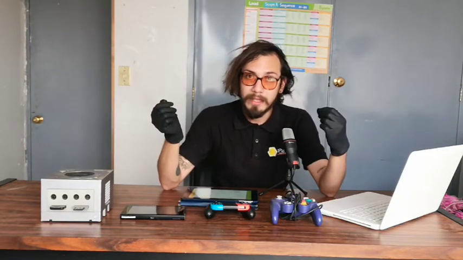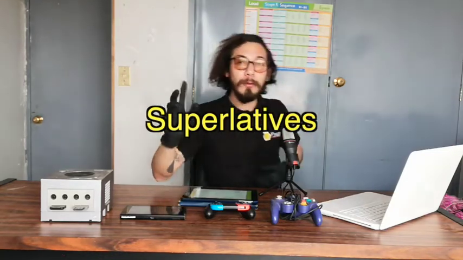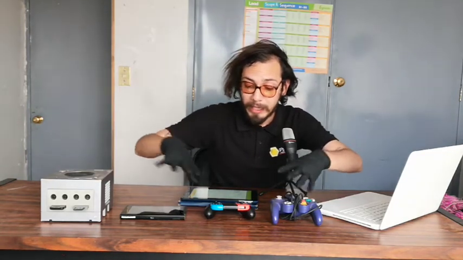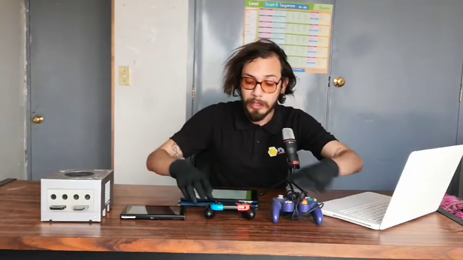Now, let's go to the next part of this class, which is superlatives. But before we continue, let me ask you one thing. Can you see all of these devices on my desk? Here I have a GameCube controller, Nintendo Switch controller, a Nintendo Switch, and a GameCube. Now let me ask you, which one is the smallest?